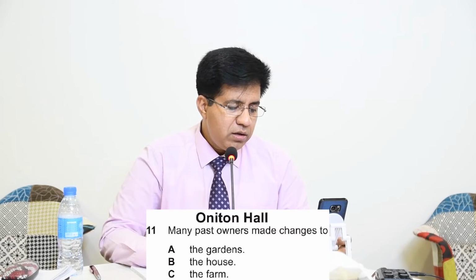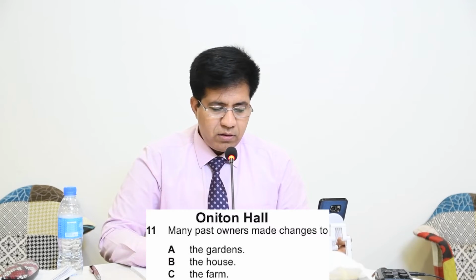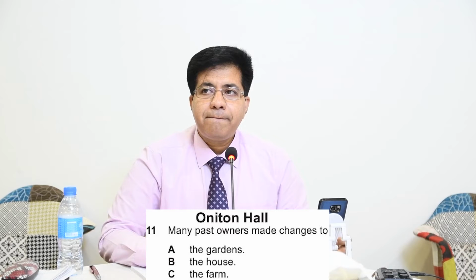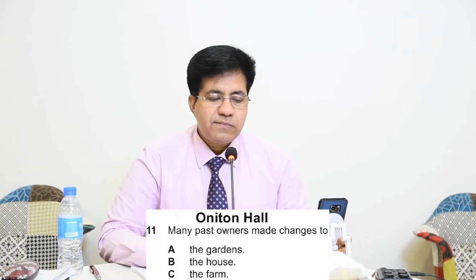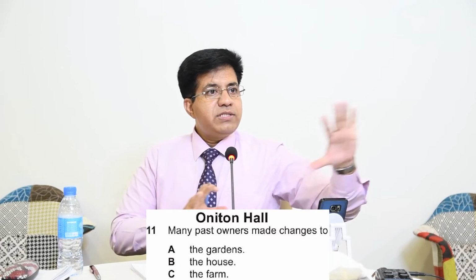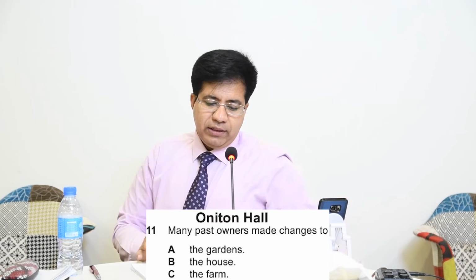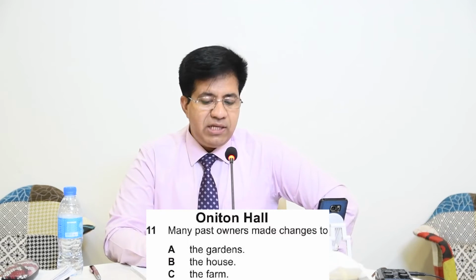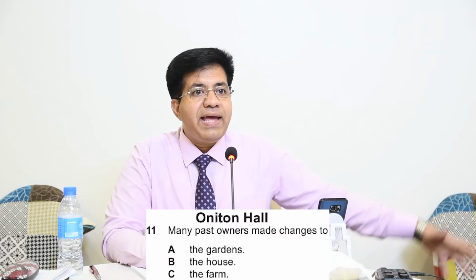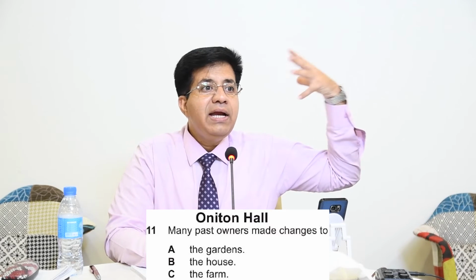The farm looks much as it's always done, although the current owner has done a great deal of work to the flower beds. The farm looks as it always does. So they didn't make any change to the farm. They made all these changes to the house by adding some new rooms and by demolishing.